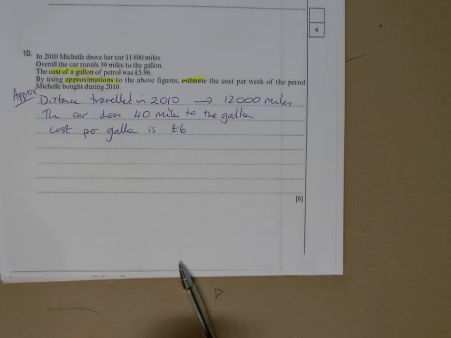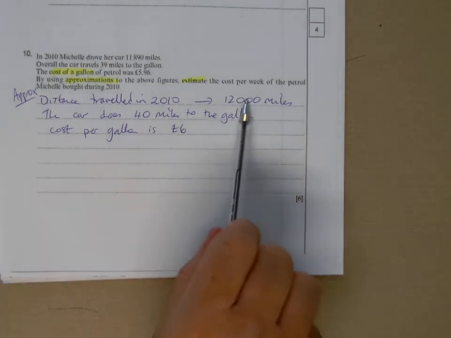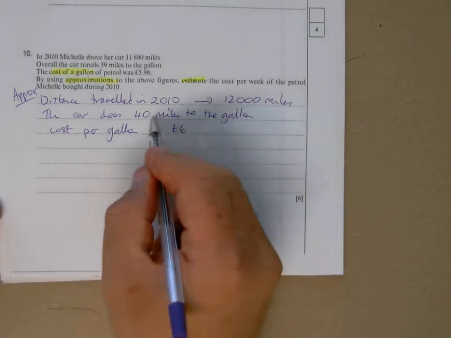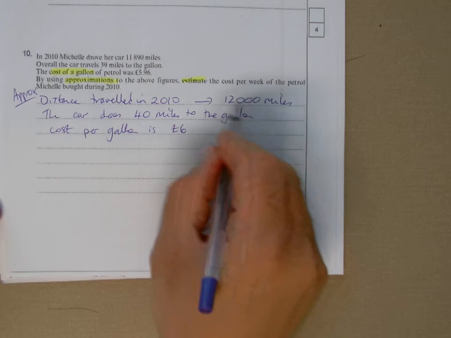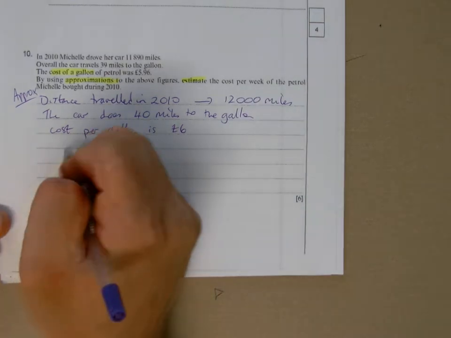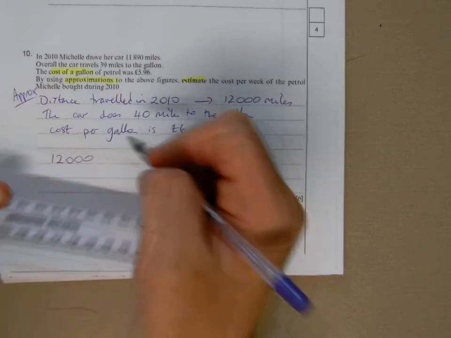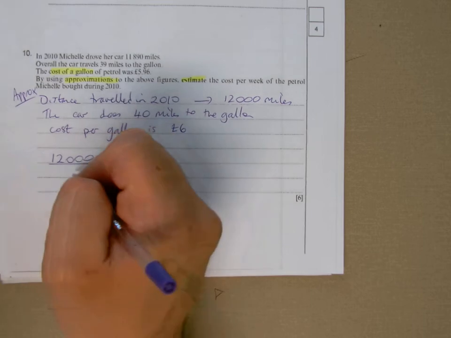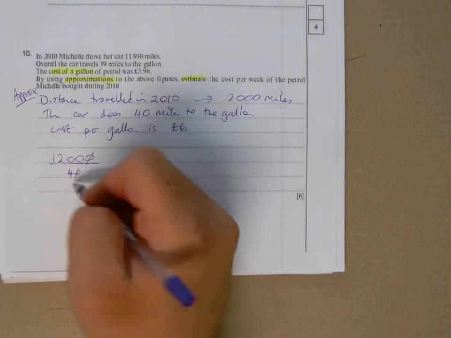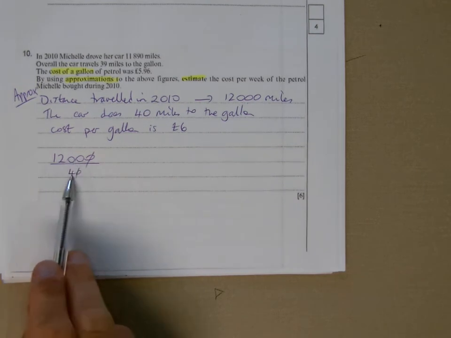Now, 40 miles will use up a gallon essentially. So we need to see how many 40 miles are in the total for the whole year. I need to divide, so I'm going to do 12,000 divided by 40. If I write it like this, I can cancel the zeros, and I'm left with 1,200 divided by 4.